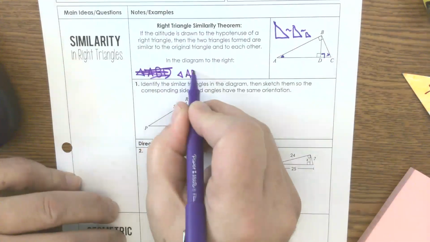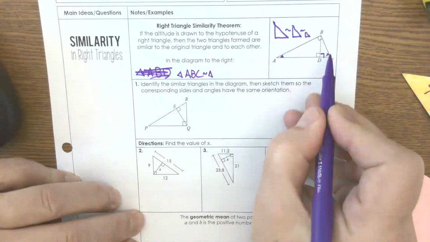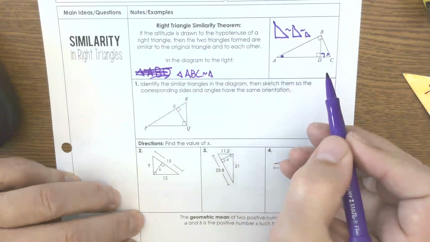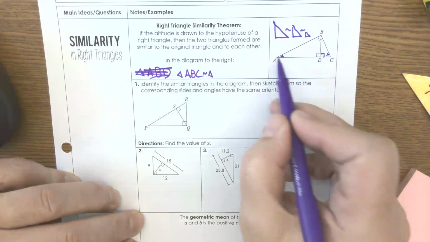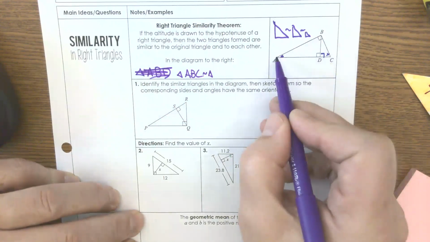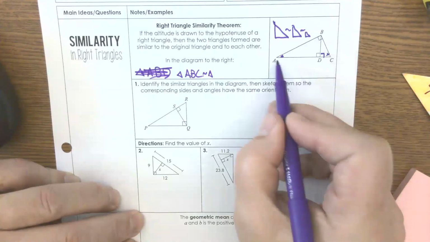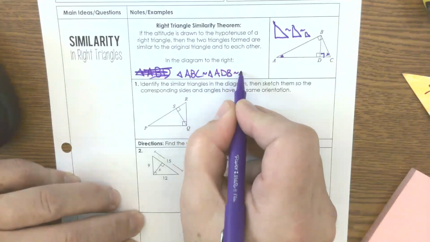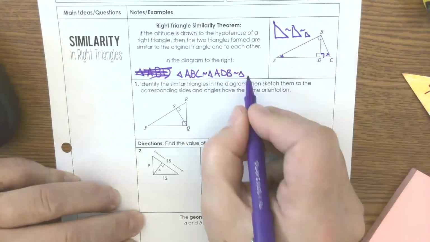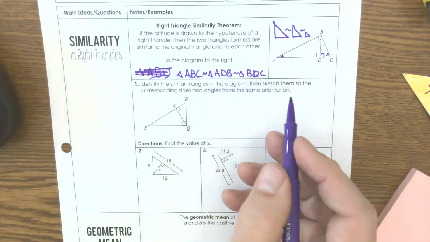Triangle ABC is similar to what other triangle? What did you just say? ABD. So we go along the hypotenuse first. ADB and BDC. It's hard to keep track of those.